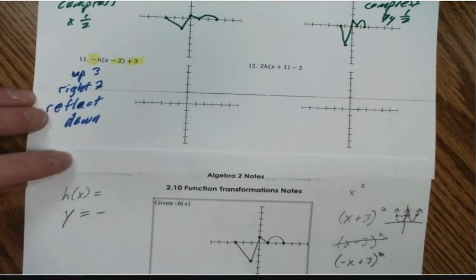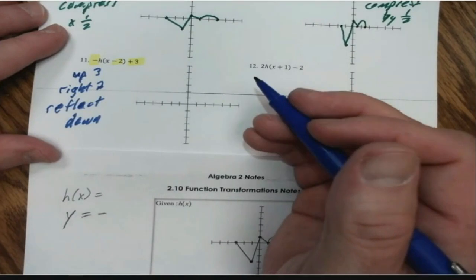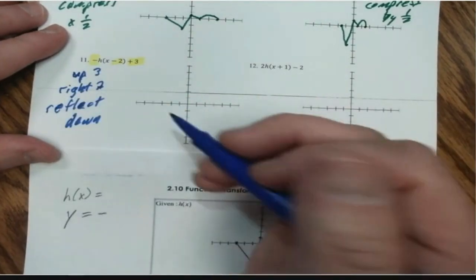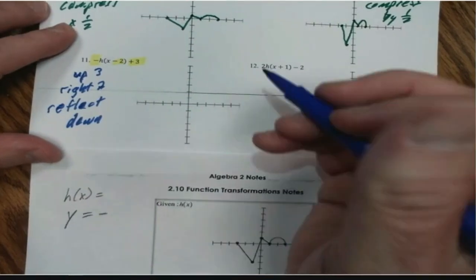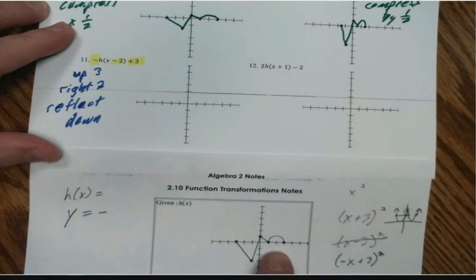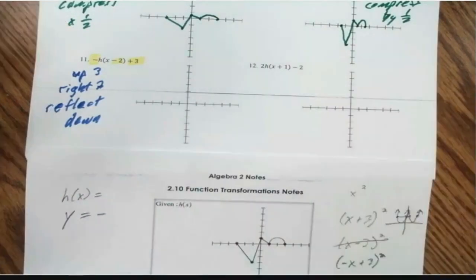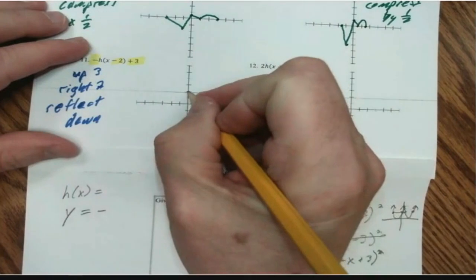Now we have to draw that. Let's see. First we know it goes downward. So whatever we do, we're going to have to draw it upside down. And we're going to take this right here. Let's start with the point right on the y-axis. This point right here. Okay. In fact, I'm going to start out in pencil because we're going to start out with that point.